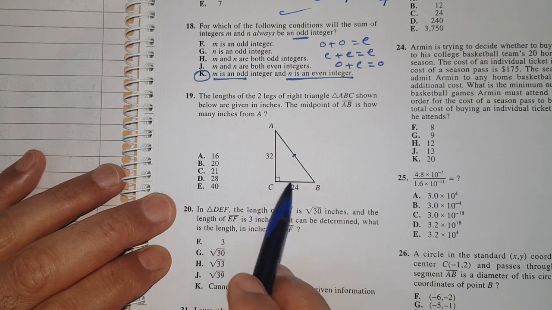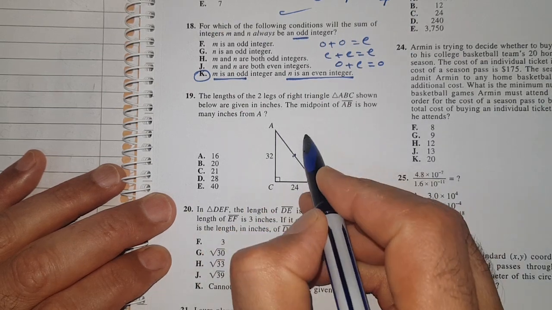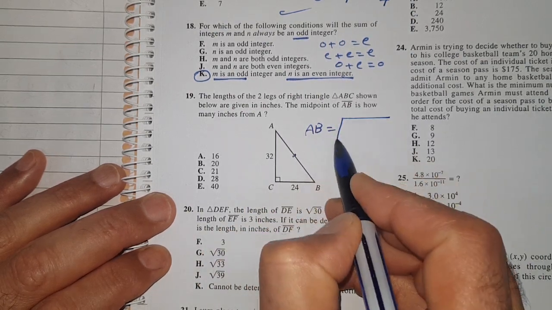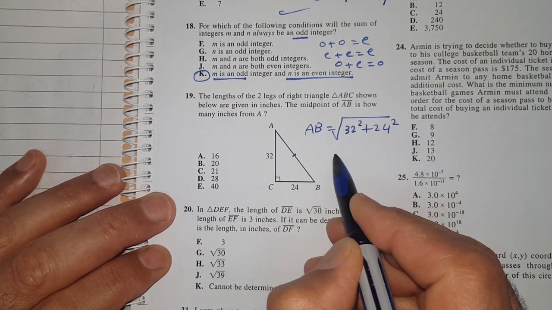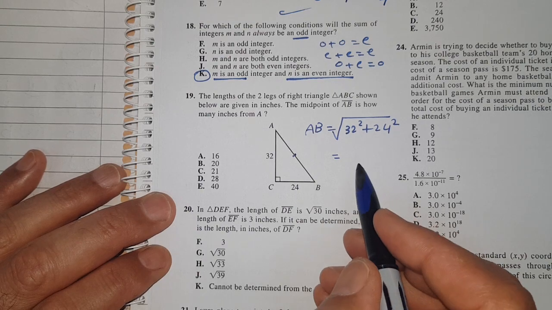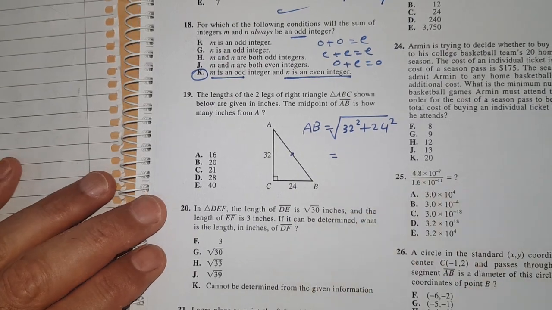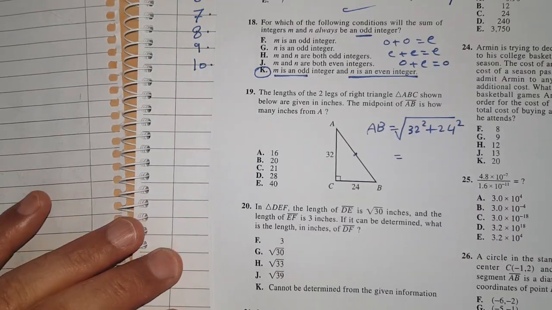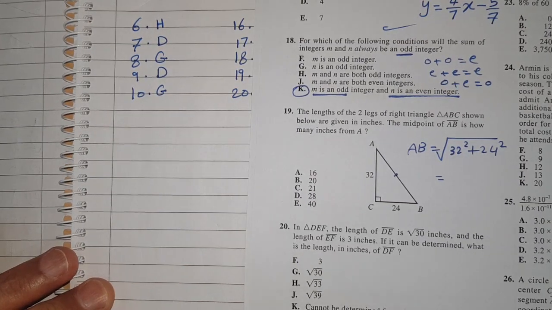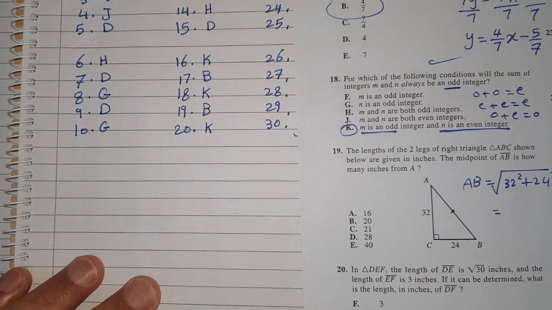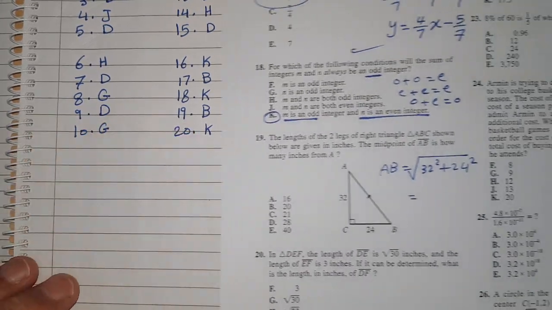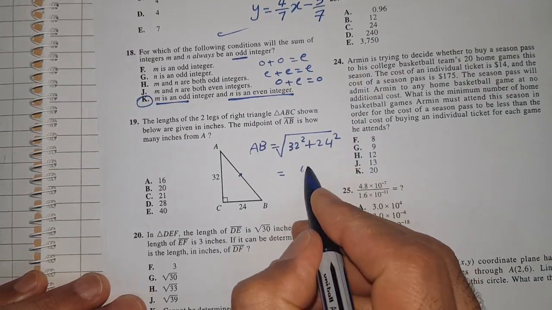No problem. Consider centimeters. If you know the lengths, you can get AB from the Pythagorean theorem: the square root of 32 squared plus 24 squared. You can use a calculator to get this. I think it's 40. Number 19. The answer is B. Yes, this answer is 40.